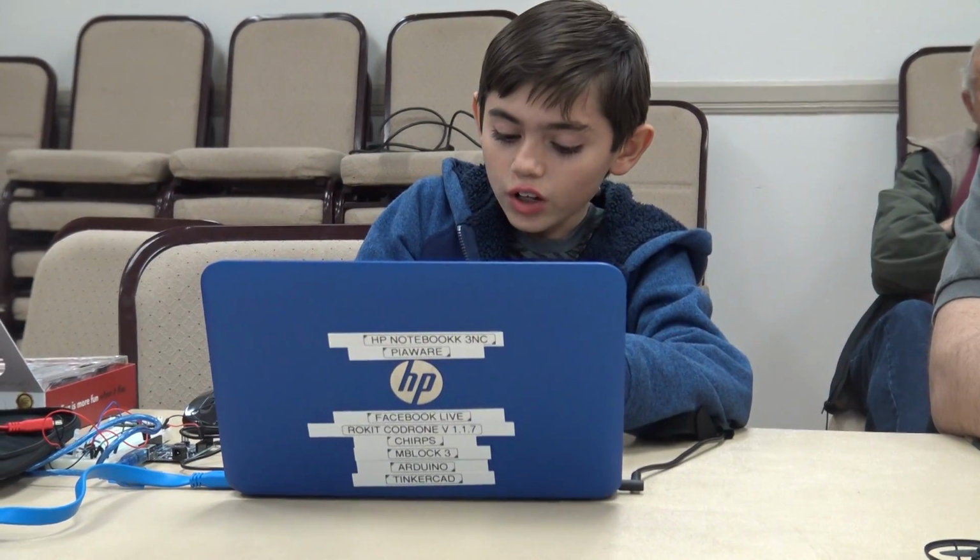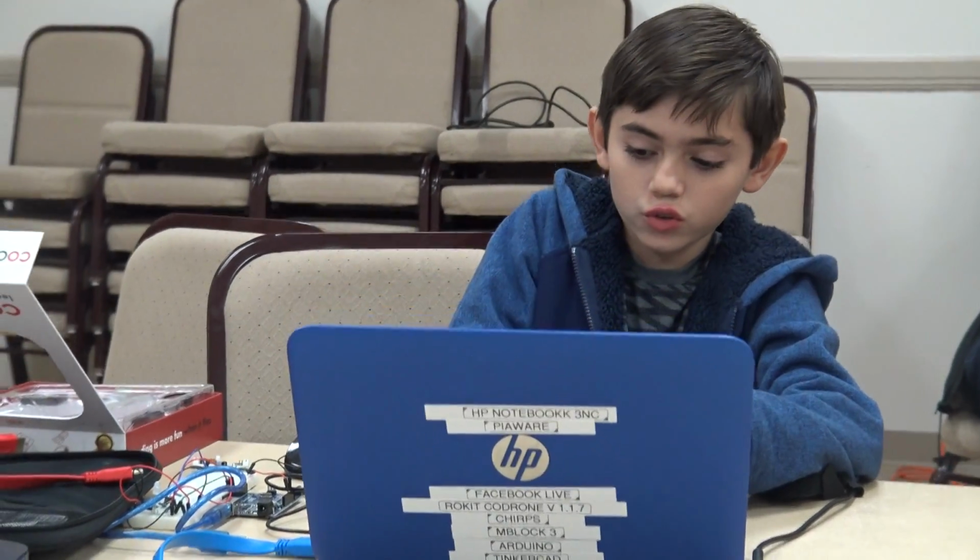Mm-hmm. The way I tried to do it with this sprite right here, before I had a code for it to make it go forward, backwards without me having to do the controls. Nice.